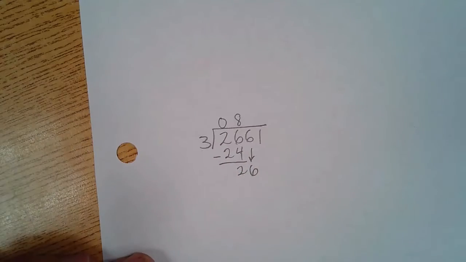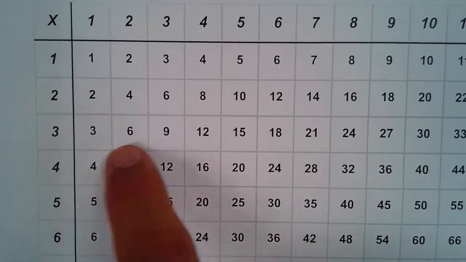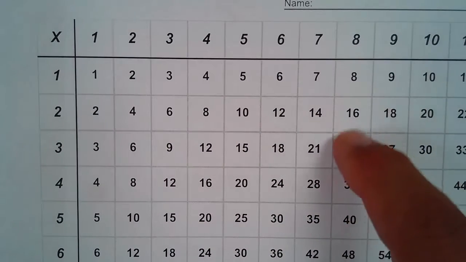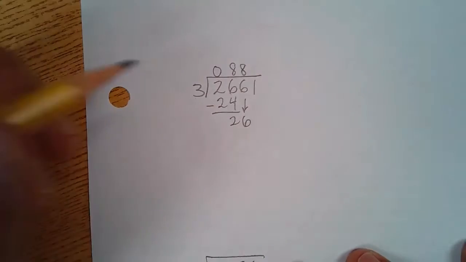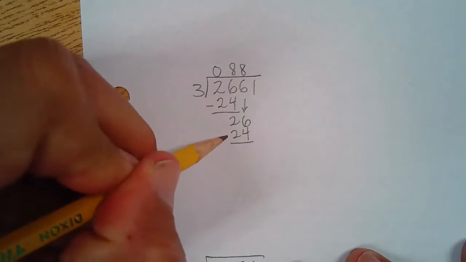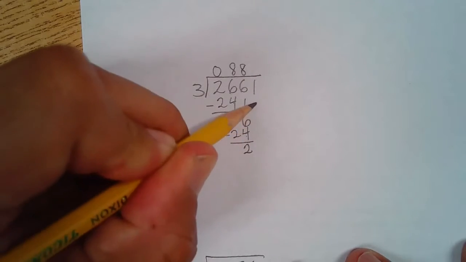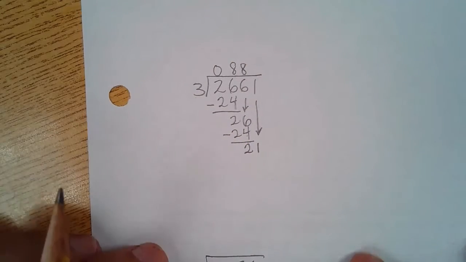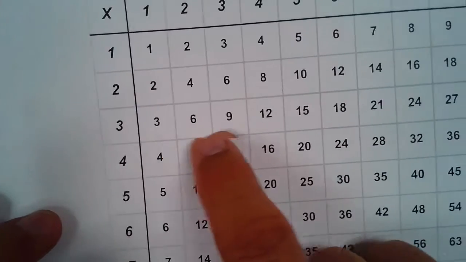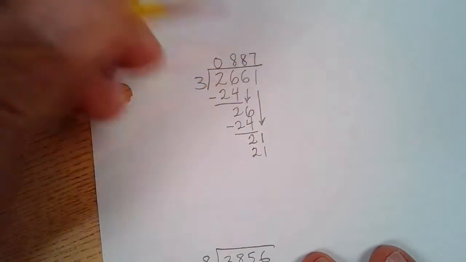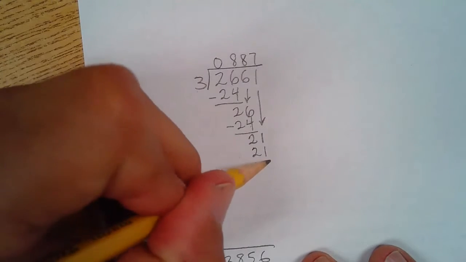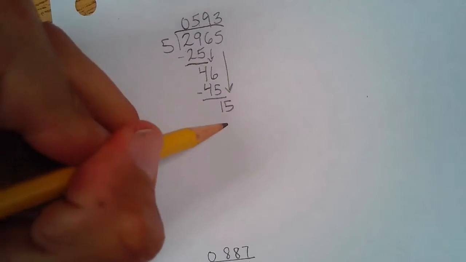3 goes into 26 without going over. It's 8 times again. And we have 8, and that is 24. Subtract. Bring down the 1. 21. 3 goes into 21 exactly 7 times. And that's 21. Then my result here is 0. What I should have done is say that's 15, that's 0, and you're done at that point.